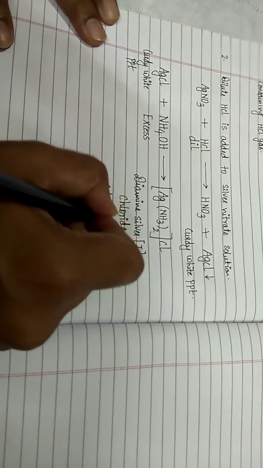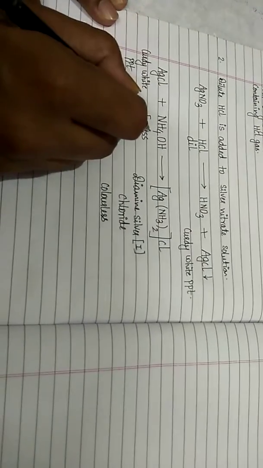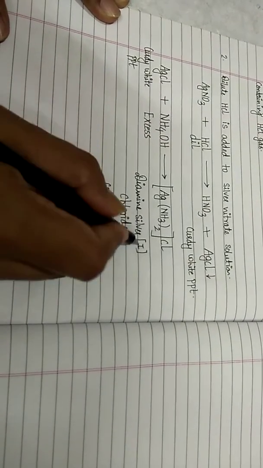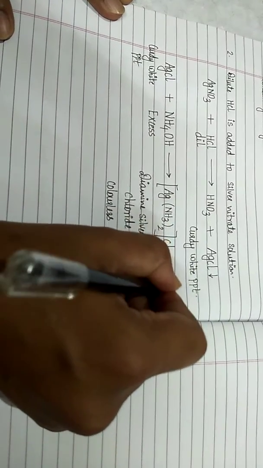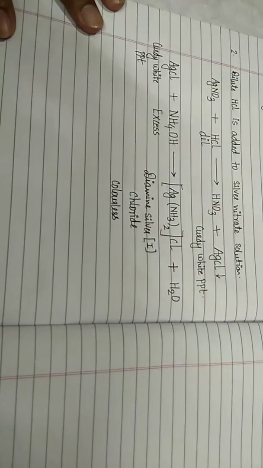So the color change is that the curdy white precipitate of silver chloride dissolves in excess of ammonium hydroxide to form a colorless solution of diamine silver 1 chloride plus water. We balance the equation first.